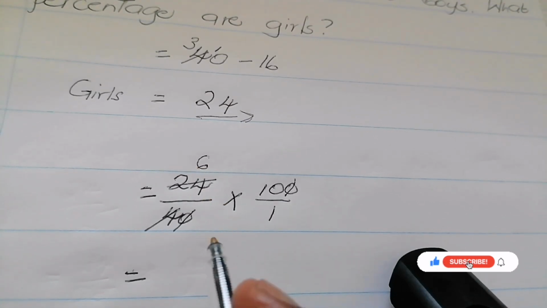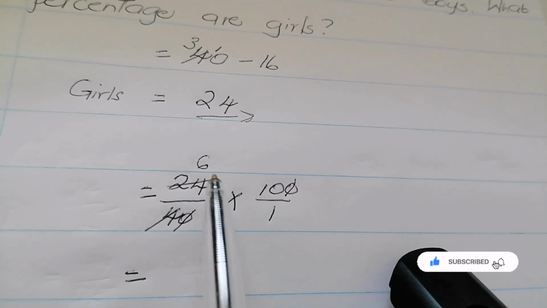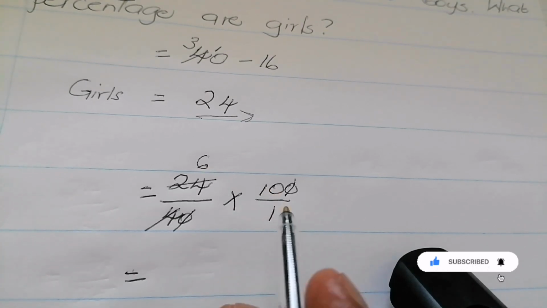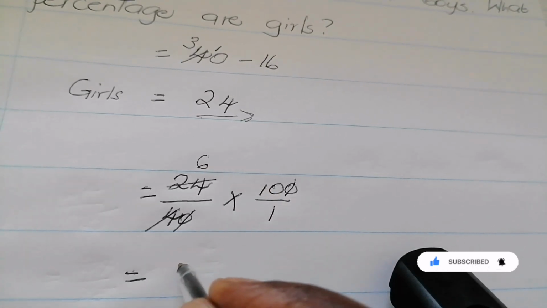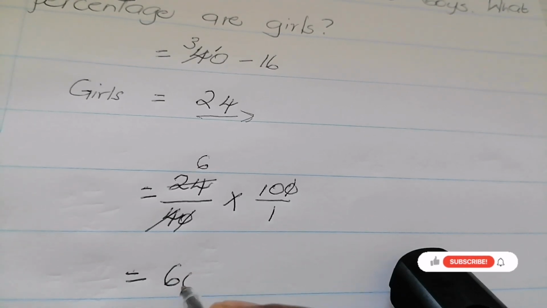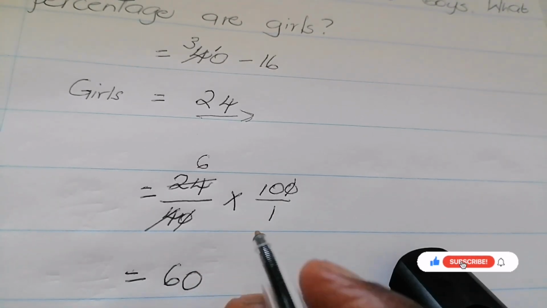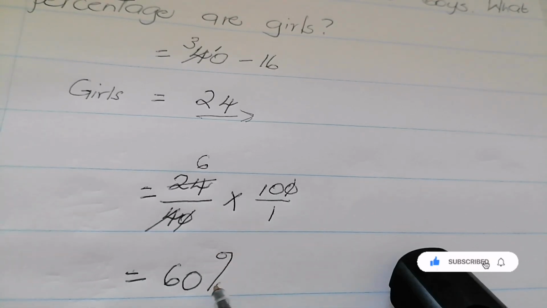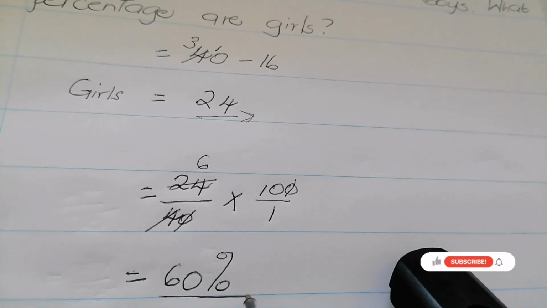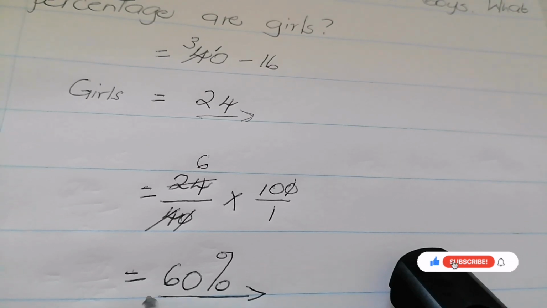So now we are left with 6 times 10, which is equal to 60. Therefore, the percentage of girls is equal to 60%. That is our answer. We are done.